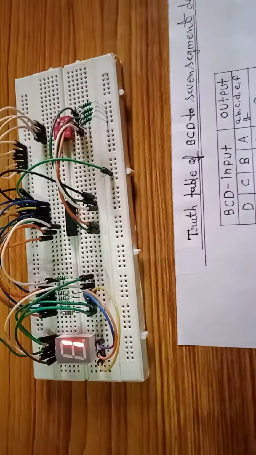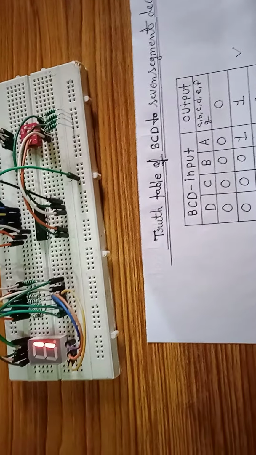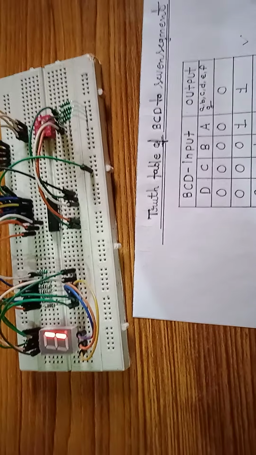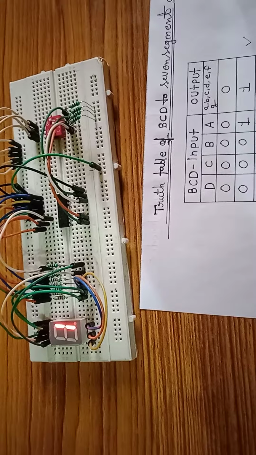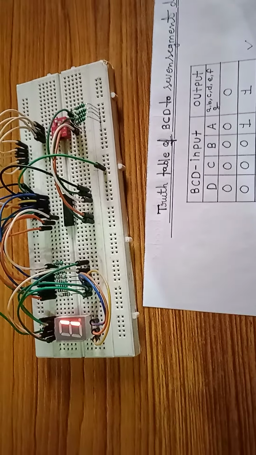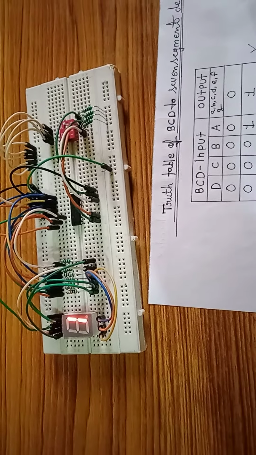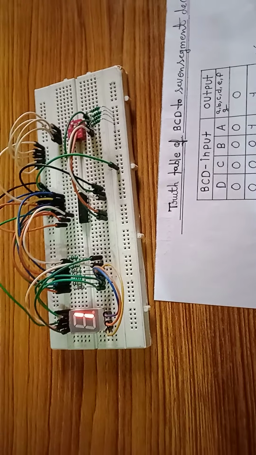And if you want to display digit 2, then you have to set logic 1 on pin B and logic 0 on the other 3 pins.